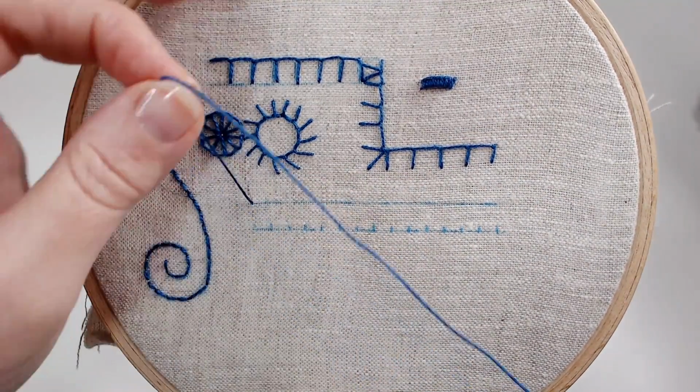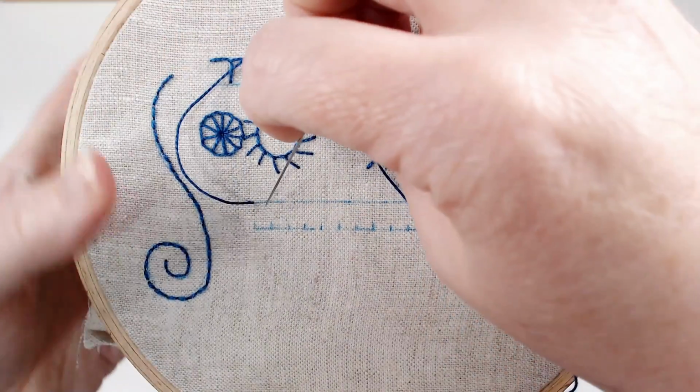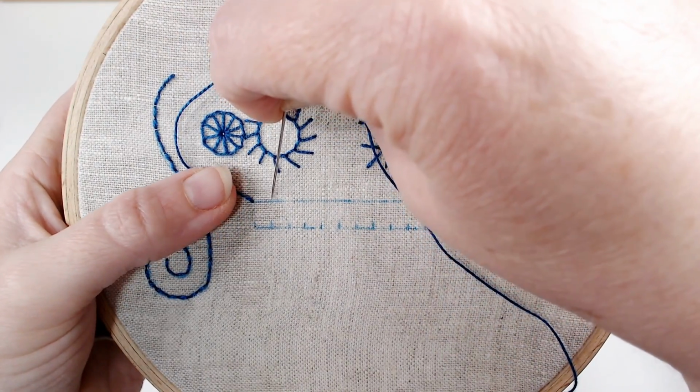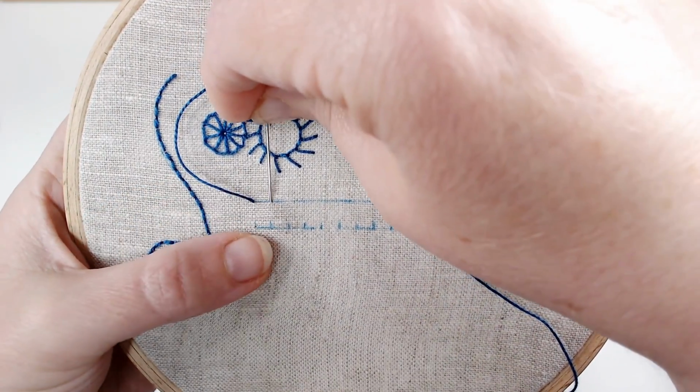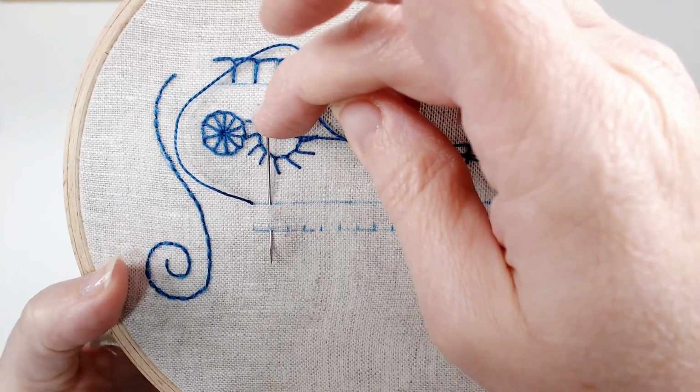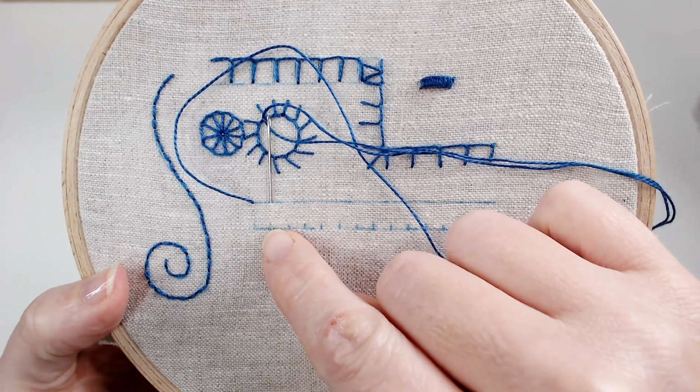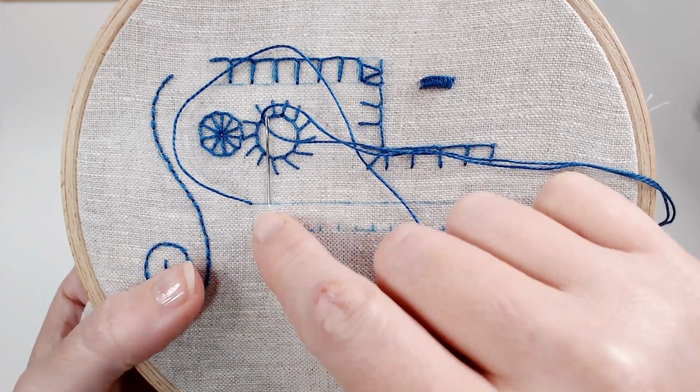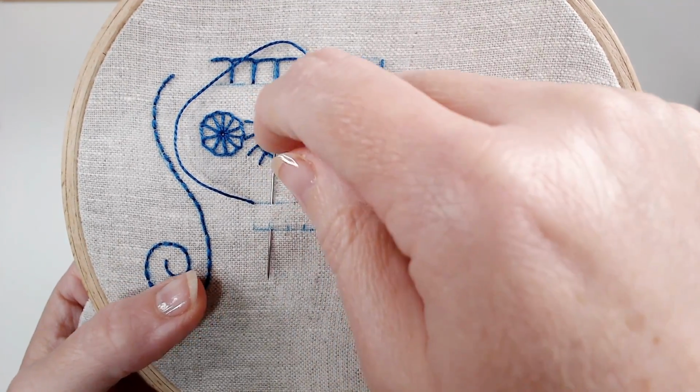So we've brought our thread through, we're going to take our thread over the top, and I'm going to take my needle down across my parallel lines, going in on the top line and out on the bottom line at my first marker, like that.